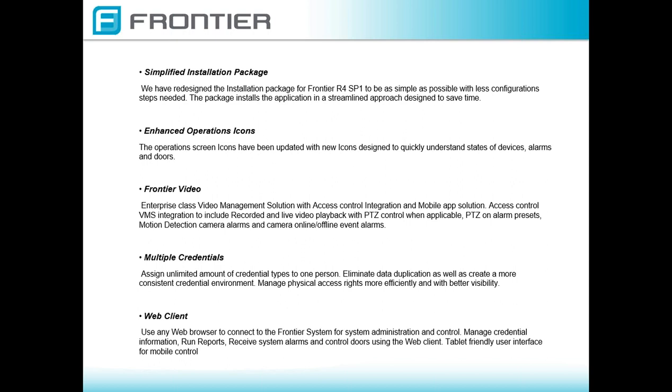With this release also comes multiple credentials. So multiple credentials really are going to clean up the way we handle our credentials, give us the ability to assign multiple credentials to a single user, and get away from duplicating data.